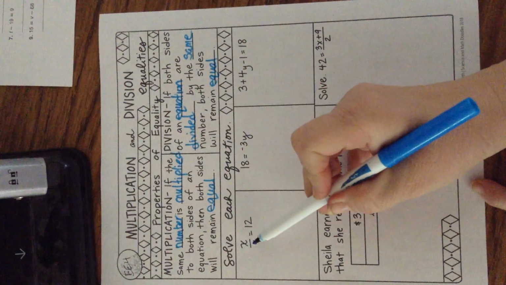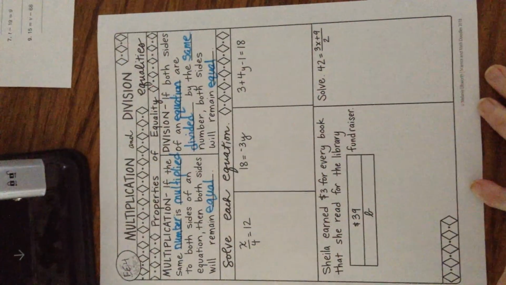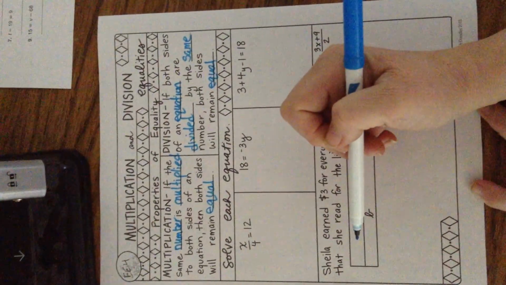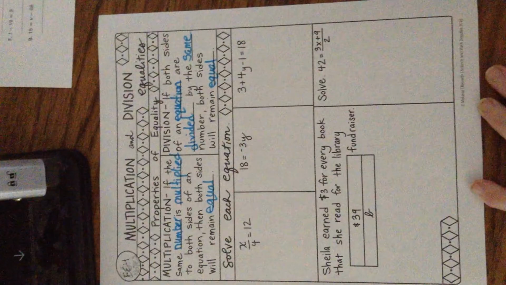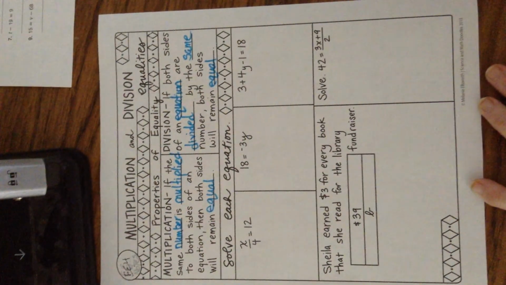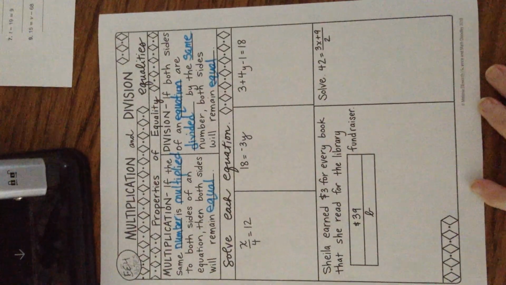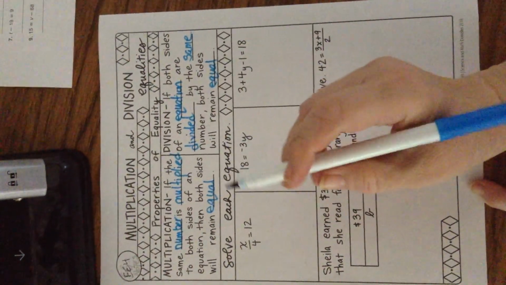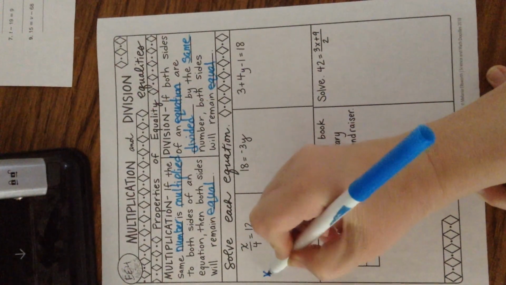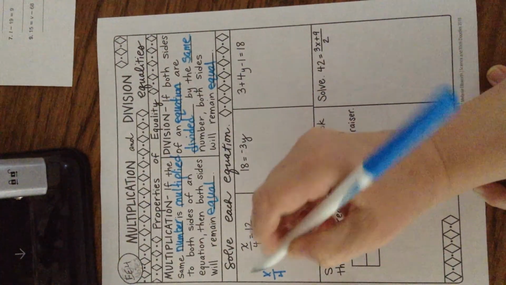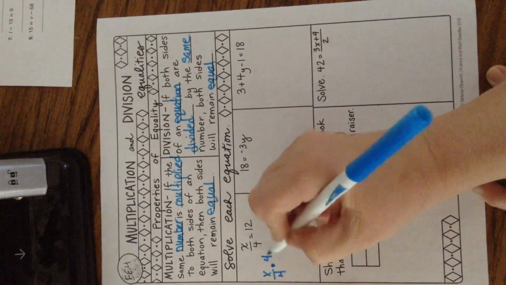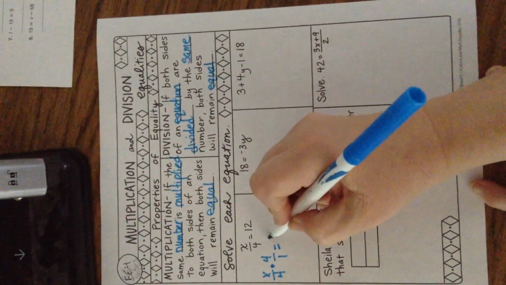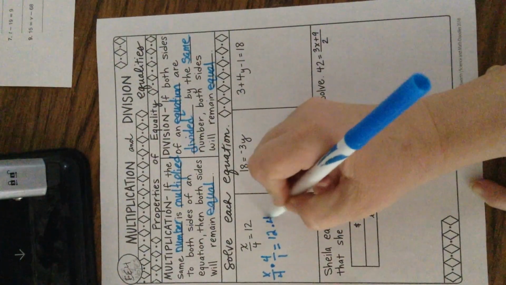We have x fourths equals 12. And we know that this means x divided by 4, right? So what is the opposite of divided by? Now don't yell out unless I tell you. X divided by 4, the opposite would be times 4. So I would have x over 4 times 4. And since we're fractions, we're going to make it a fraction. And that equals 12 times 4.